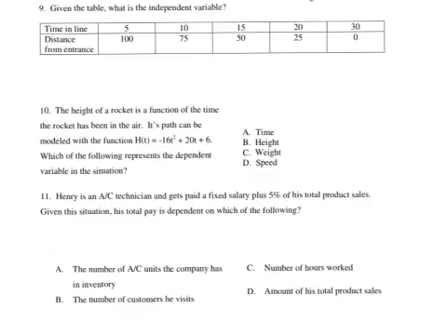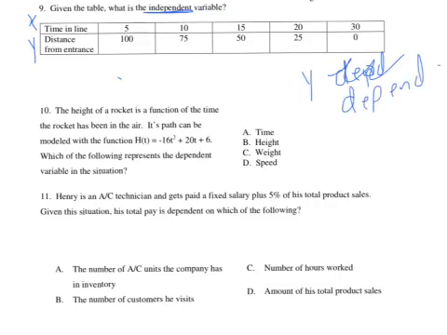Number 9, given the table, what is the independent variable? All they're asking for is the independent variable. So I will list the x and y variables in my table. X always goes first. Y is always on the bottom. We said that y depends on x.